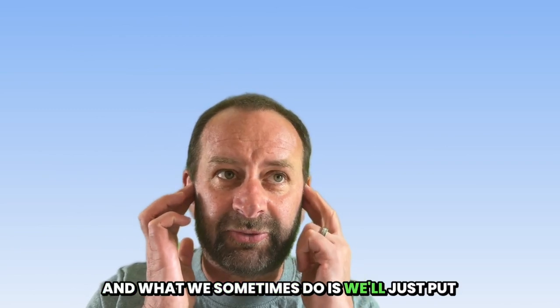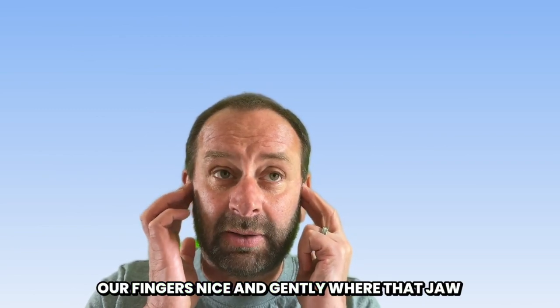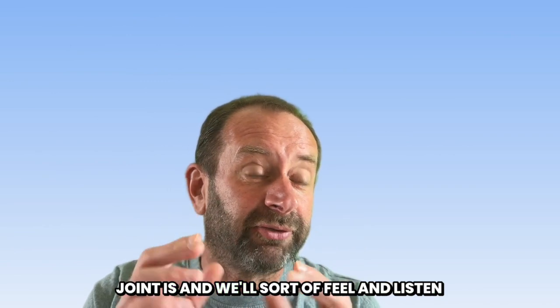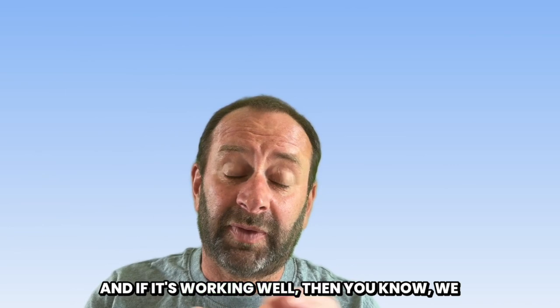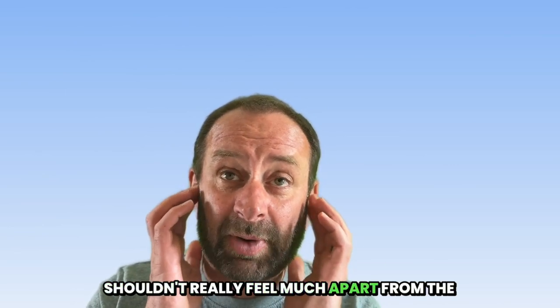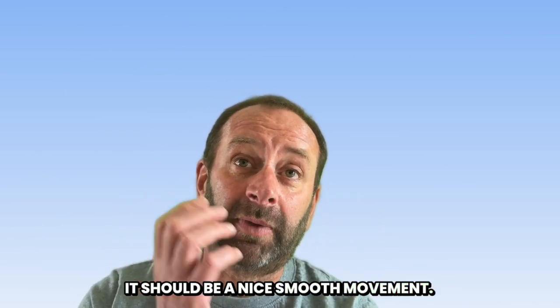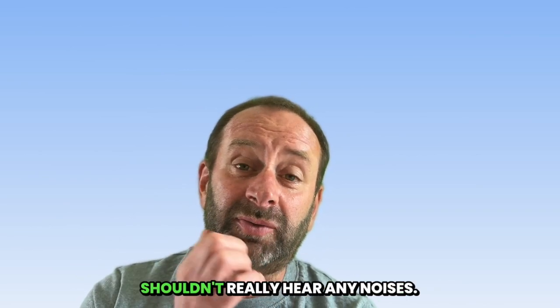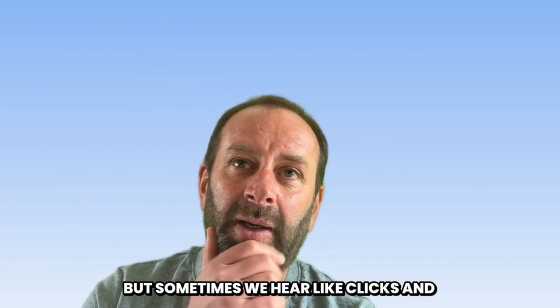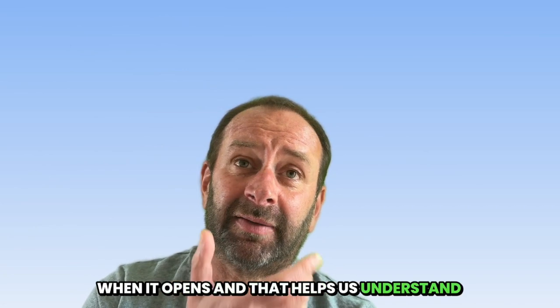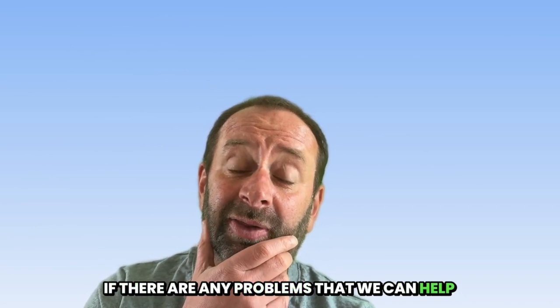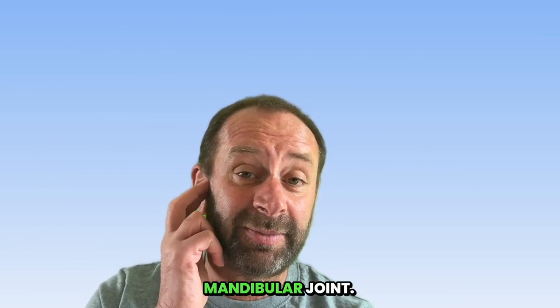And what we sometimes do is we'll just put our fingers nice and gently where that jaw joint is, and we'll feel and listen how it opens. And if it's working well, then we shouldn't really feel much apart from the movement. It should be a nice, smooth movement. And when you're nice and young as you are, you shouldn't really hear any noises. But sometimes we hear clicks. The jaw joint can be a little bit painful when it opens. And that helps us understand if there are any problems that we can help with. So that's the TMJ, or the temporomandibular joint. That's one bit of jargon that we talk about here.